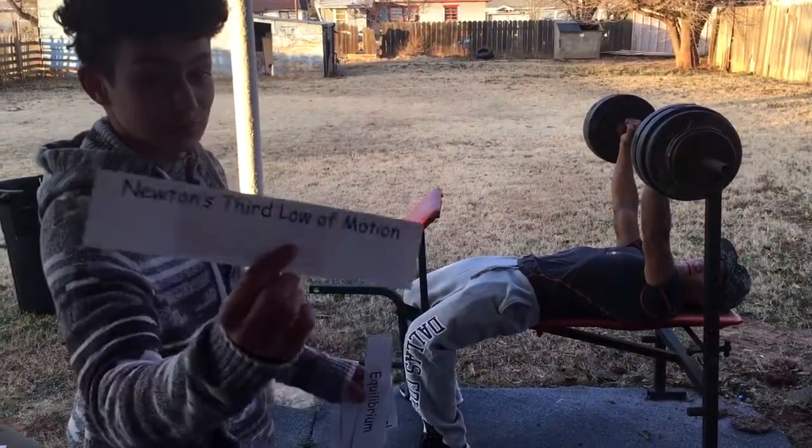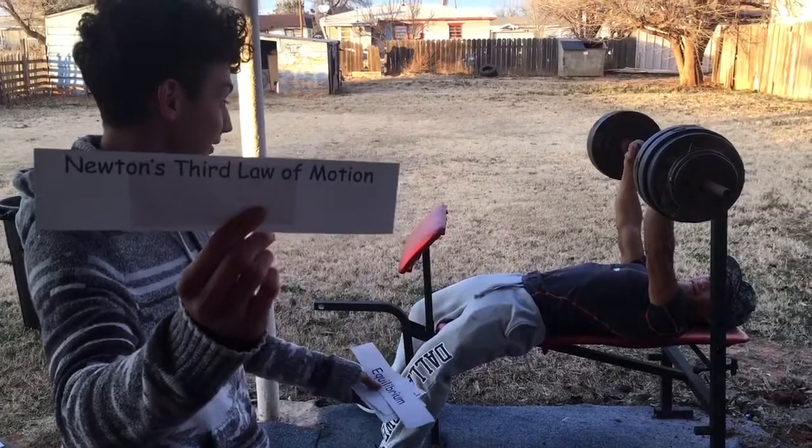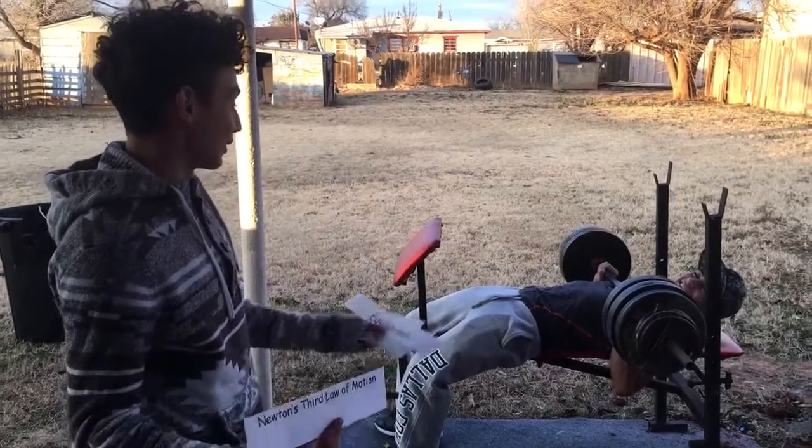Newton's third law of motion. Notice that for every action there's an equal and opposite reaction, as Ray is picking up the weight.